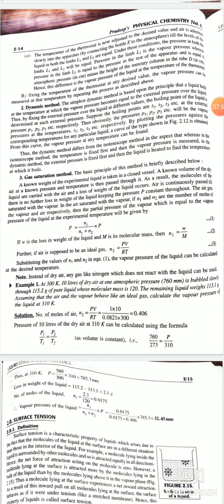Suppose the boiling points are T1, T2, T3, etc. at the external pressures P1, P2, P3, etc. respectively. By plotting the pressures against the corresponding temperatures for any particular liquid, a curve of the type shown is obtained. From this curve, the vapor pressure at any temperature can be found.